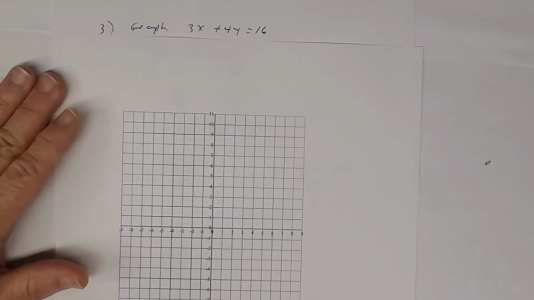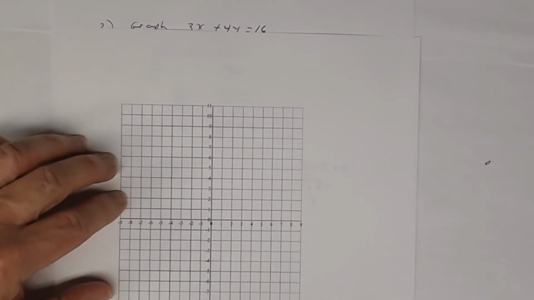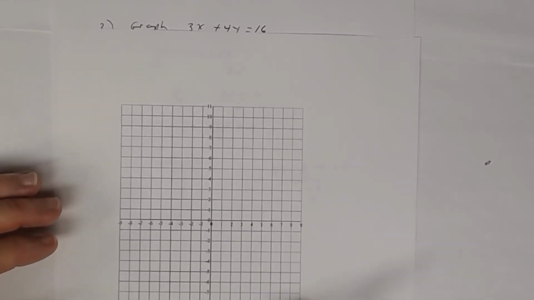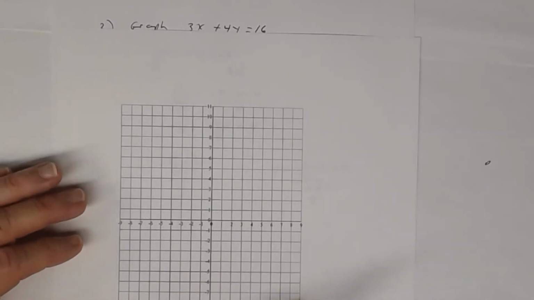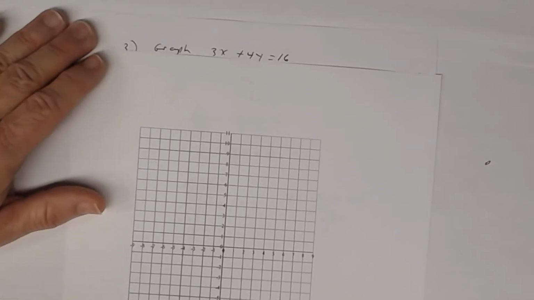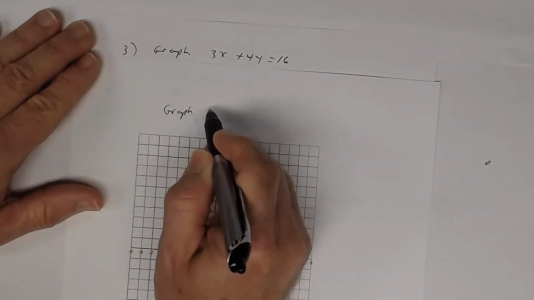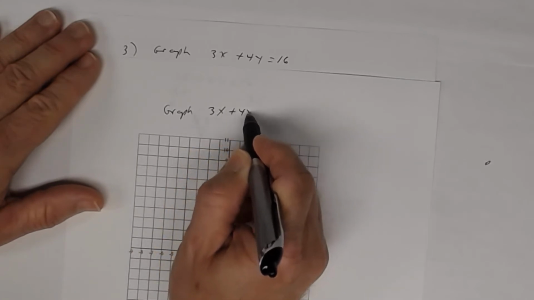Or I'm sure Walmart would have that also, but it does help if you do this by hand and it's not scaled right. You're not going to get all your points. So just be careful. Okay, so we're going to graph 3x plus 4y equals 16.